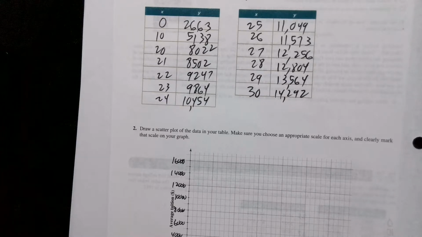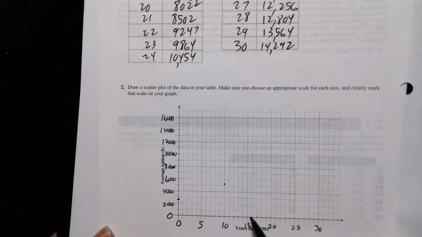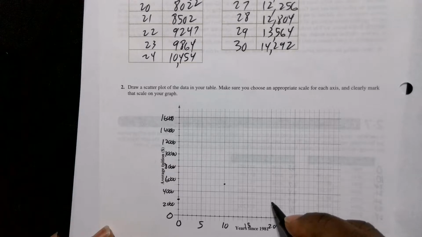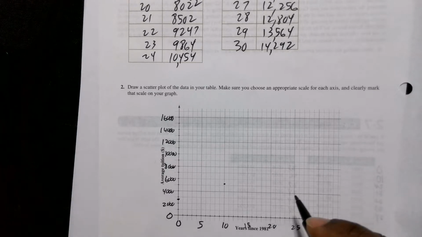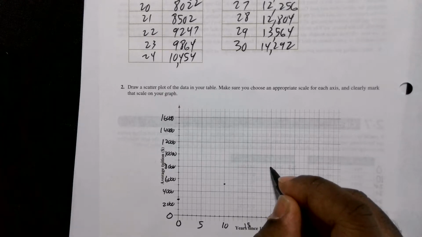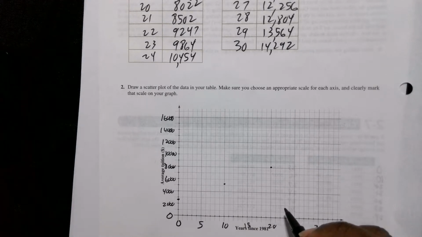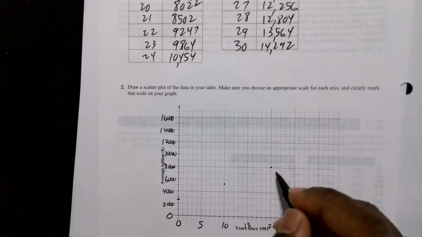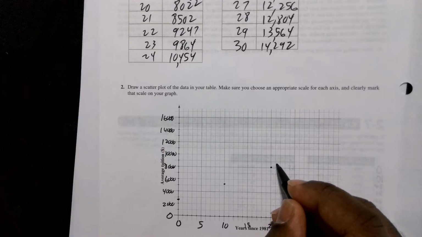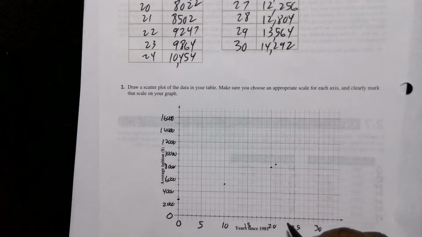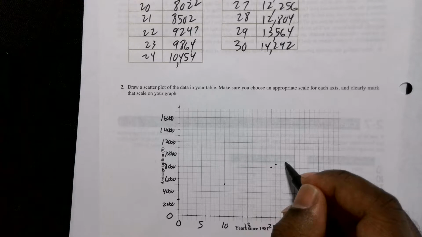Then our 10th year, we have a little bit over 5,000, to be about here. Okay, next we jump from our 10th year to our 20th year, and this is where a lot of the data is going to be pushed together. So we have our 20th year, and it's just slightly over 8,000. 21st year, we have 8,502, which is slightly over half. Then our 22nd year, we will have a little bit over 9,000.